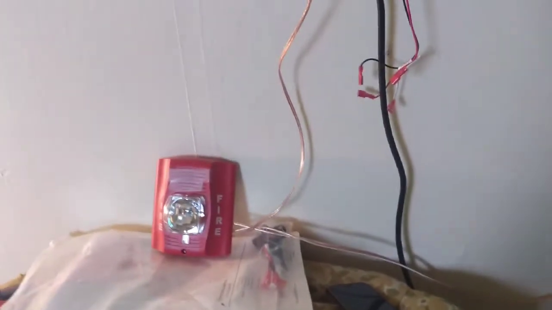Currently, I usually have that on my addressable fire alarm panel, as you can see here. Like I mentioned, it syncs. It's compatible with System Sensor, Wheelock, Faraday, Amseco, and Gentex.